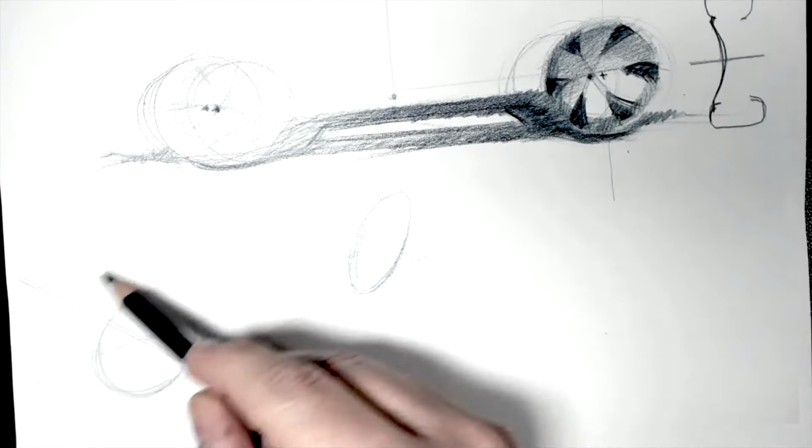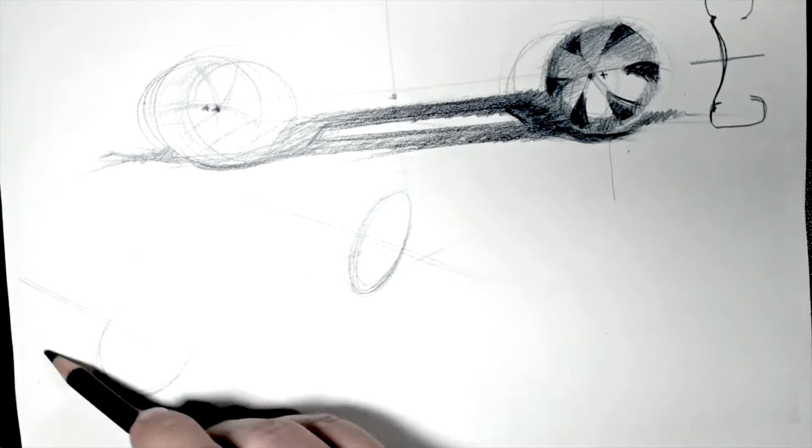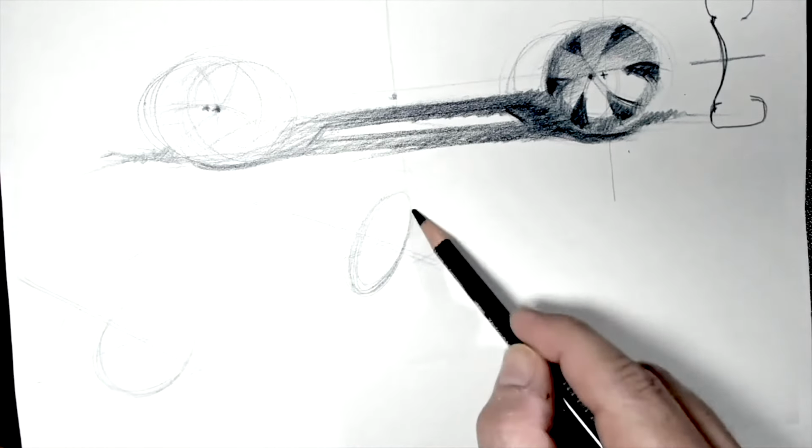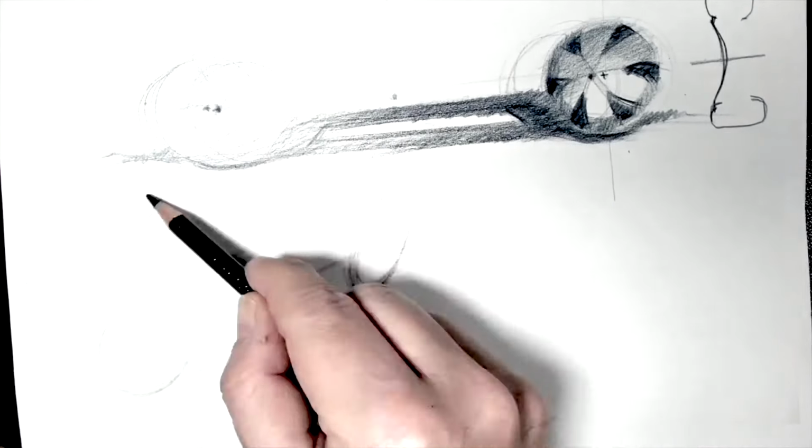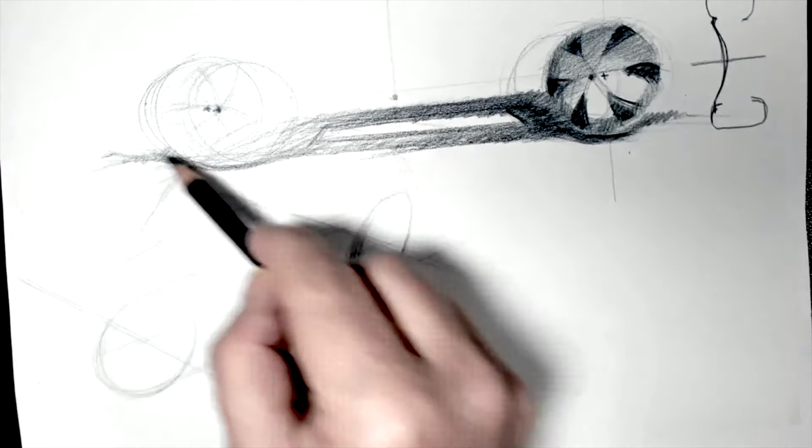So this is the side view, the side of our car, okay? The top is here. Windshield.